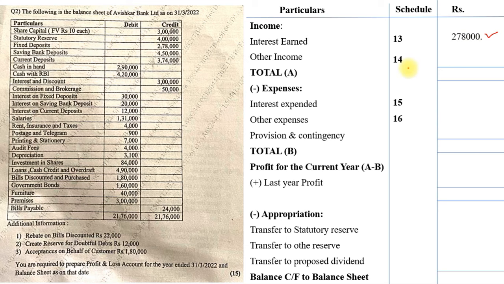Okay, now next is other income. For other income, again, income is all on the credit side. So now let us look at the credit side. See, interest and discount is already done, so I'll just scrap that. All these are on the liabilities side because share capital and the deposits all come under liabilities. Bills payable is also a liability. So the only other income I can see is 50,000 rupees for commission and brokerage.